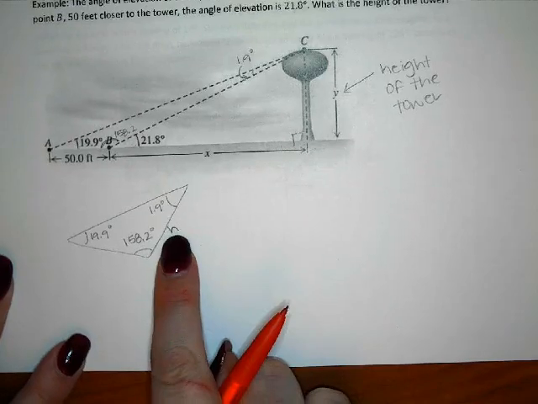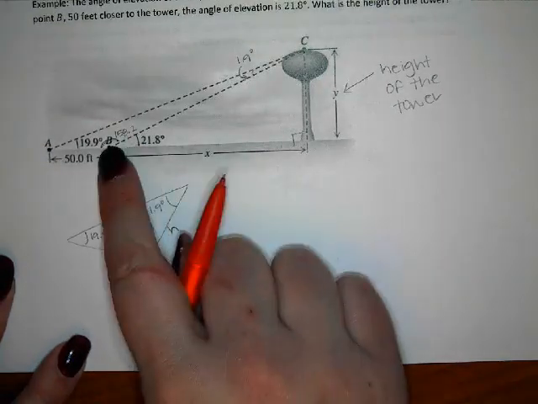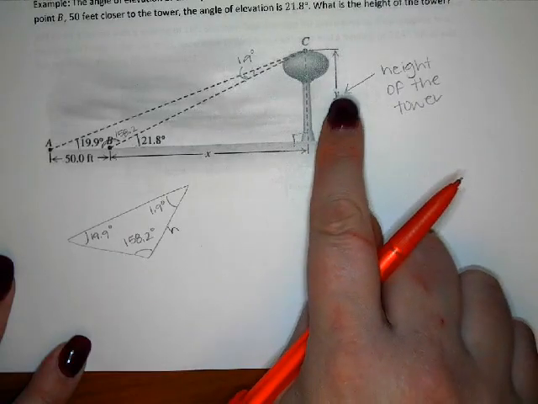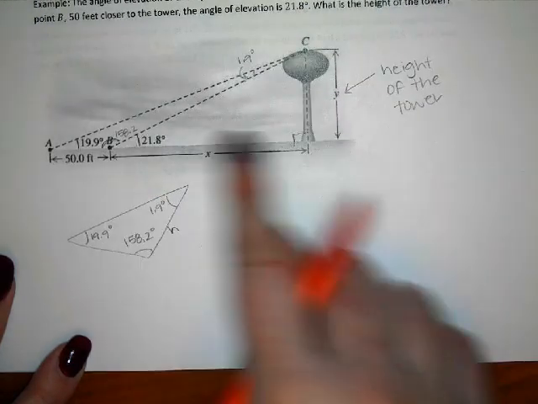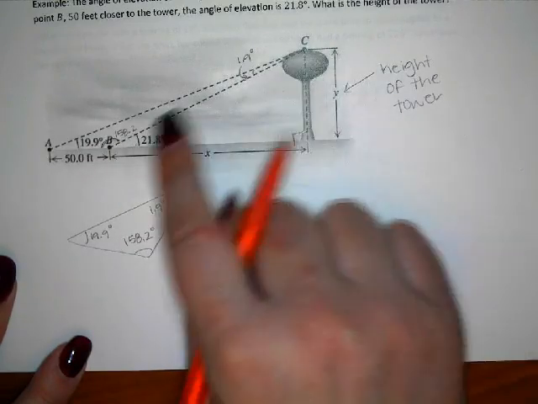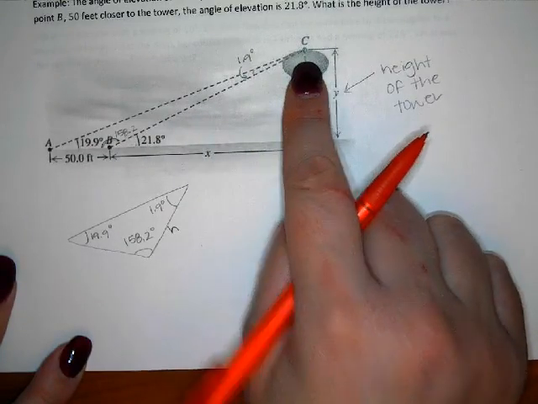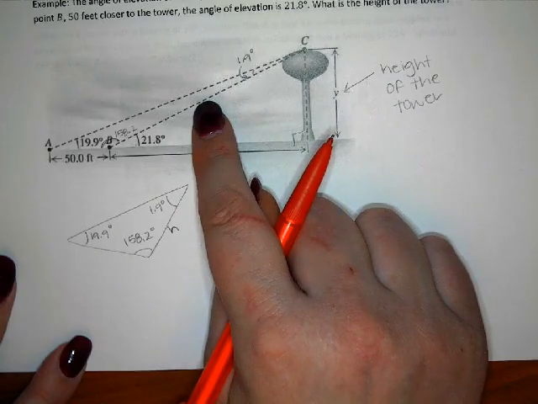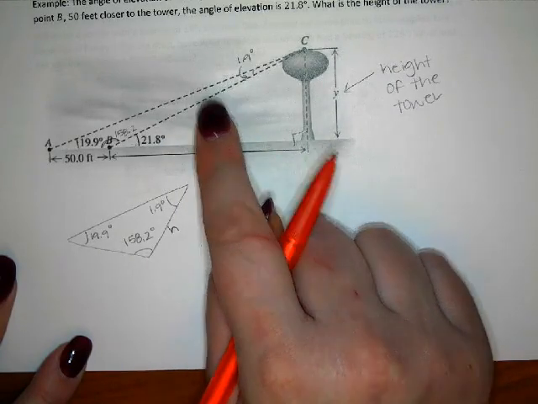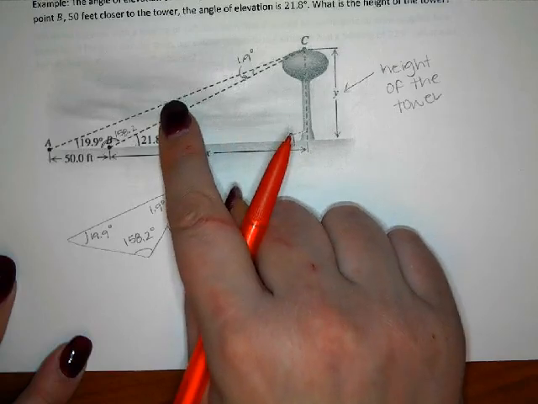And the reason that I chose to find the H, the reason I chose to find the hypotenuse is because it was the one side length that was the same between both triangles. It's part of the skinny triangle over here, but it's also part of the right triangle. So that's the only reason I'm trying to solve for it. Okay, this length down here is 50.